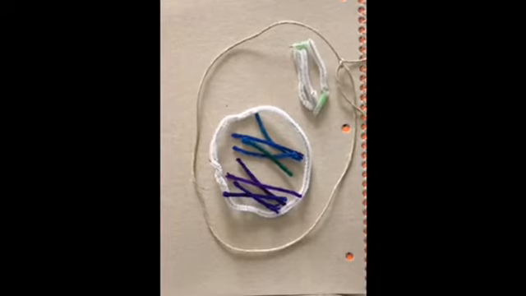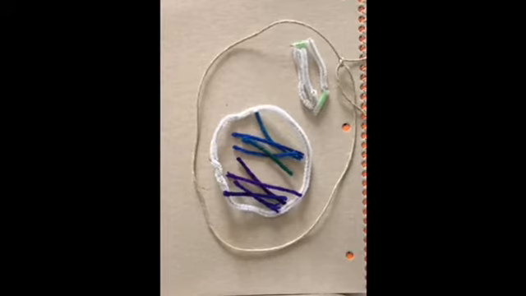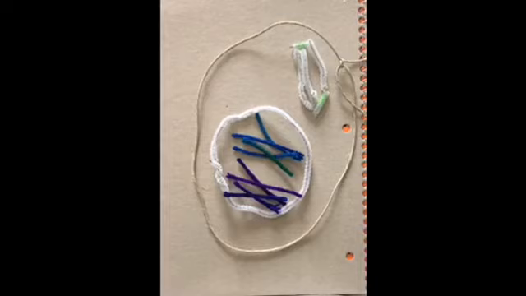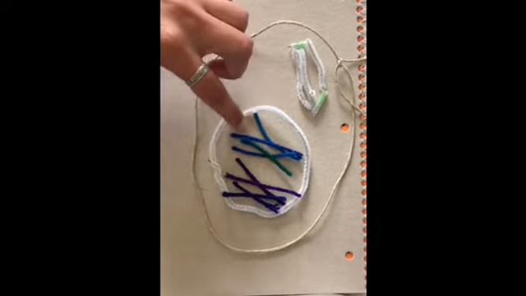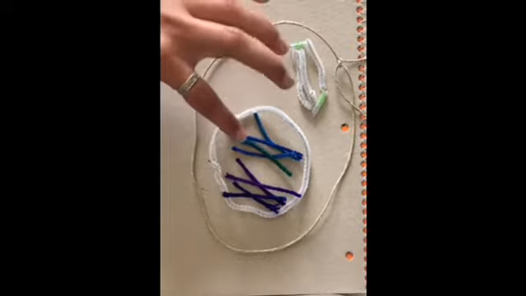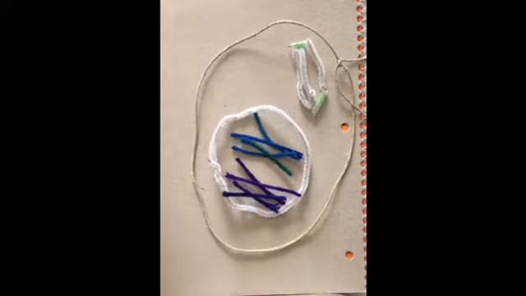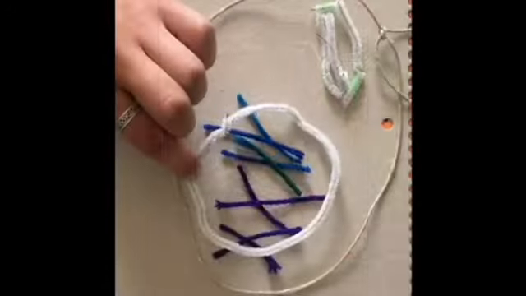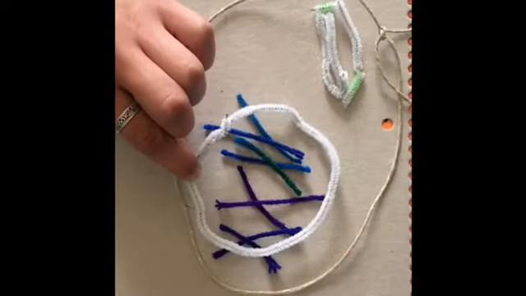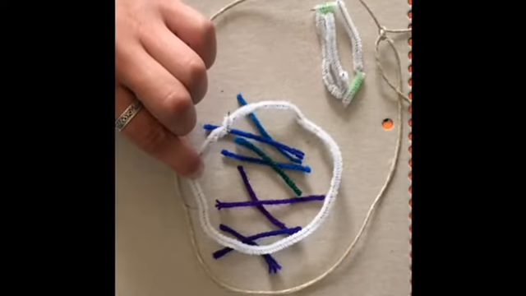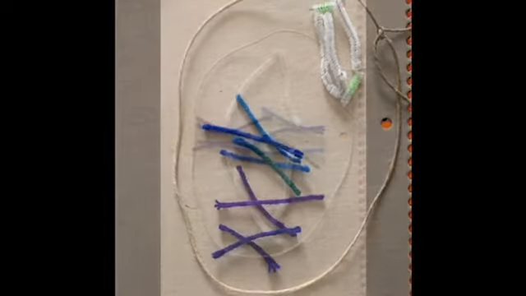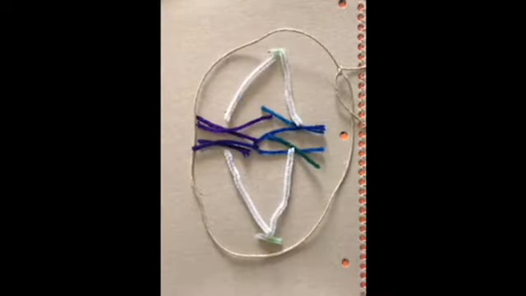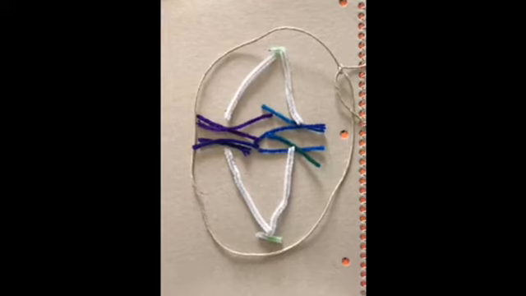Crossing over is basically the trading of pieces of chromosomes between non-sister chromatids. That means these 2, since they are not a part of the same chromosome and they're non-sister chromatids, can trade pieces of the DNA. The other thing that happens in prophase 1 is the nuclear envelope is going to break down. So this is it breaking down. Next would be prometaphase, but it's not really talked about that much.